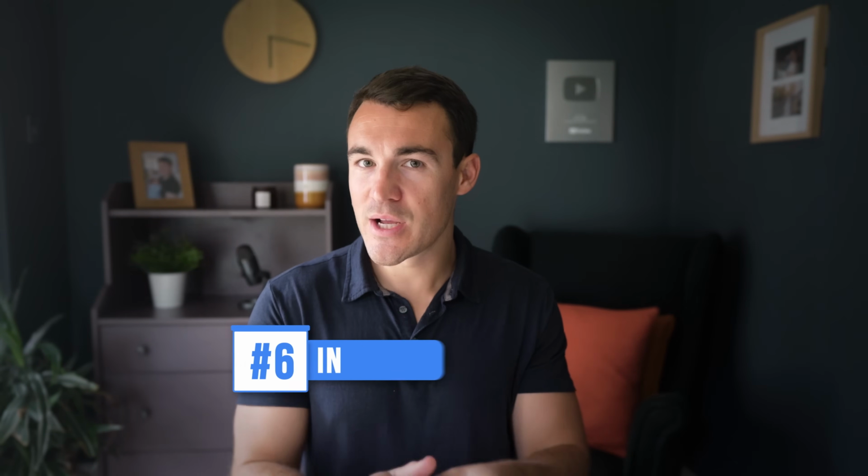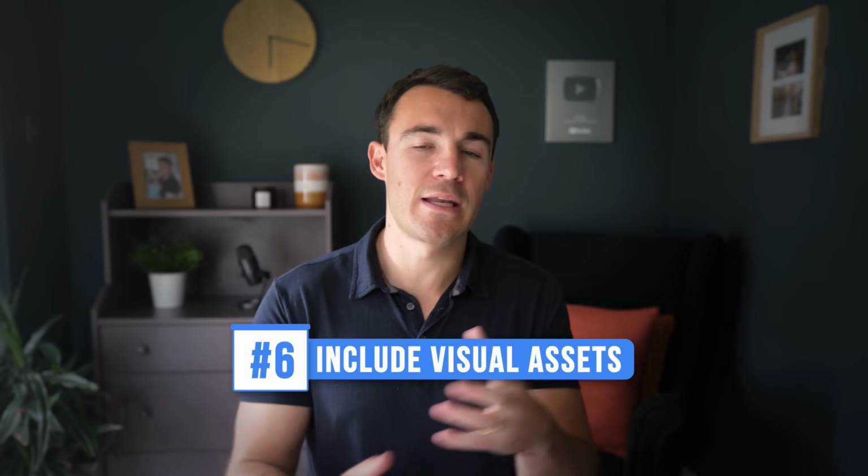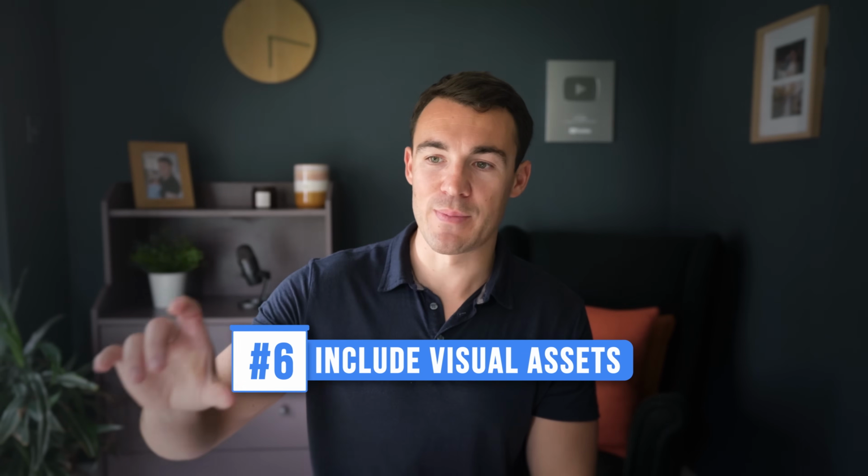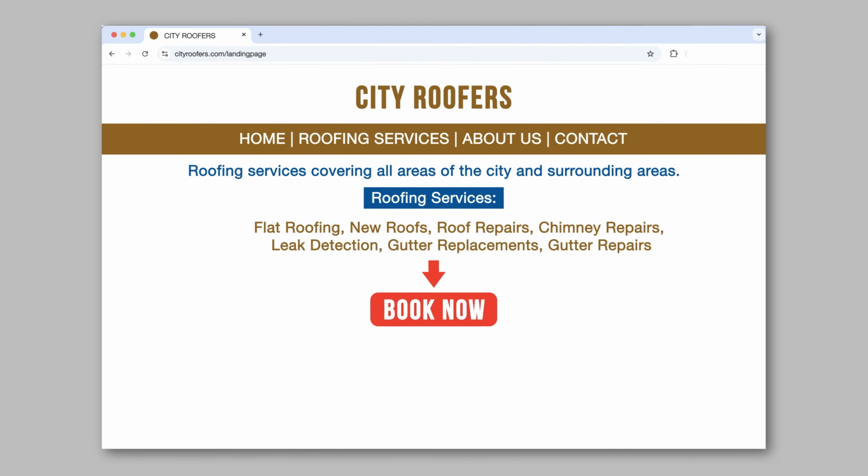Point number 6 is to include visual assets. You don't want to make your landing page or your website boring, much in the same way that we talked about not having too much text because it just seems like effort and I don't want to have to read through that. If your landing pages, websites don't have visual assets on there, if they look boring, it's just not a good look. You don't look as professional.